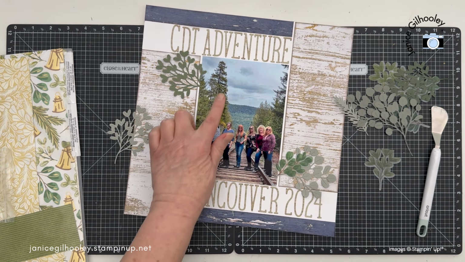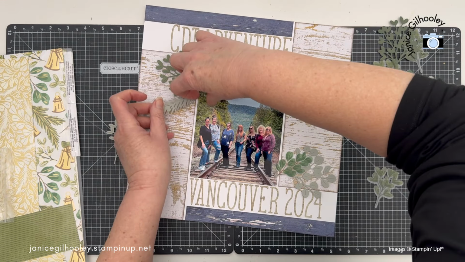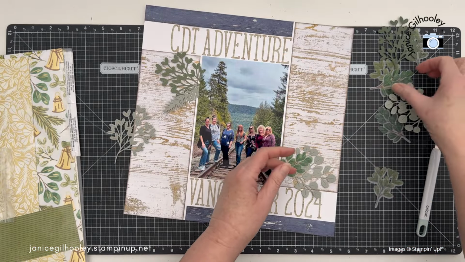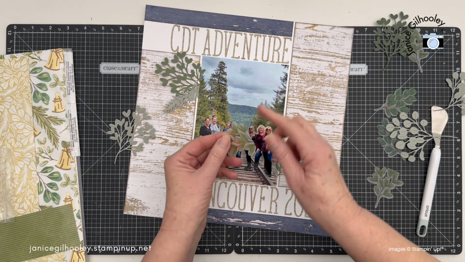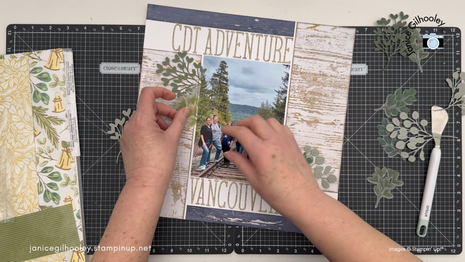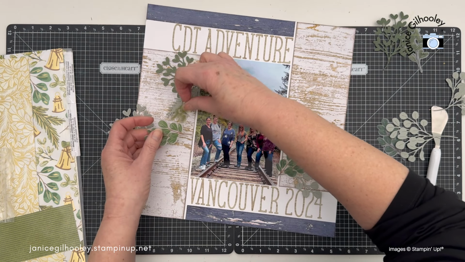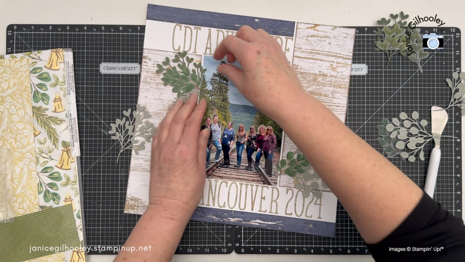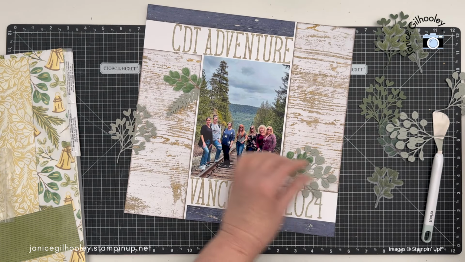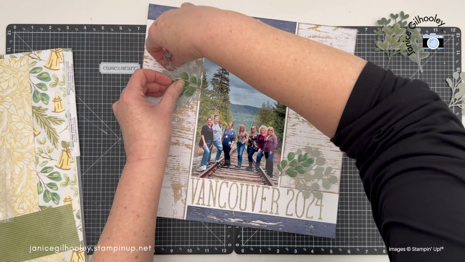So I might just do 2 sprigs of things. Or do I want to run these sorts of trees going across? I'm not too sure. This will give me an idea of how I want to place things and how much I want to put on this layout. I've even got pieces that are the edge of the 12 by 12 paper. I'm not sure if this is going to work though. Let me see. I think that just might be a little bit too much. Maybe I will put this one in here.